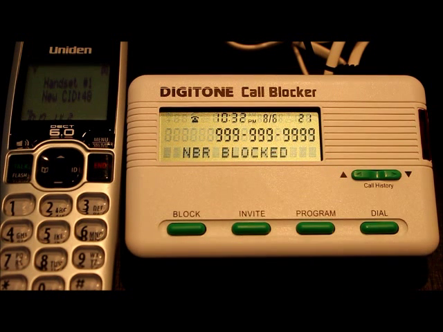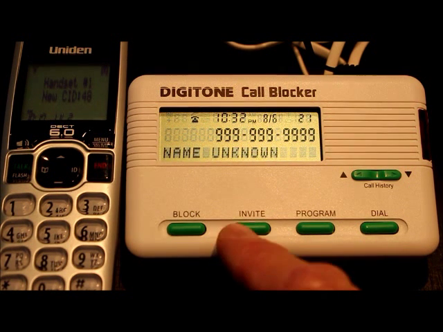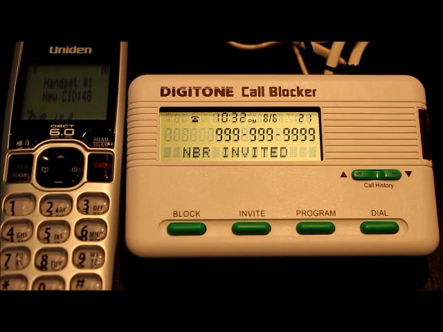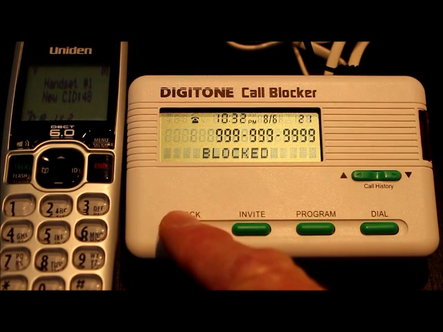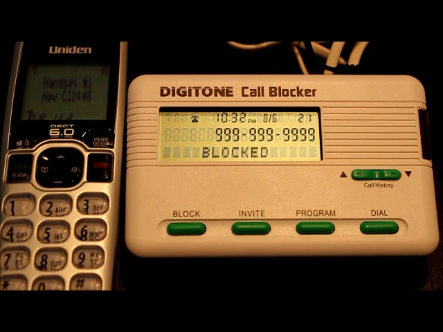Number blocked displays on the front panel indicating that the call has been blocked. If you make a mistake and didn't intend to block that call, then you just simply use the invite button to reverse it. And now the call is re-invited. For this demonstration, we're going to use the blocking of this call so we can show how it does not ring through. You can enter up to 80 individual numbers this way through programming.